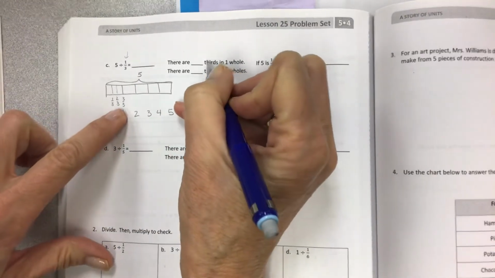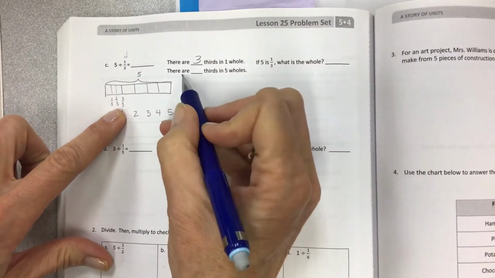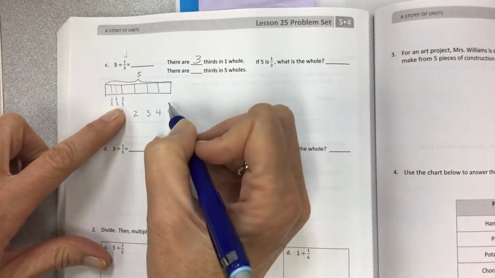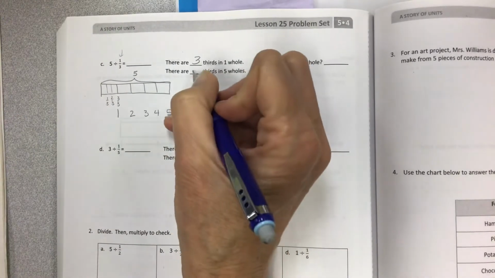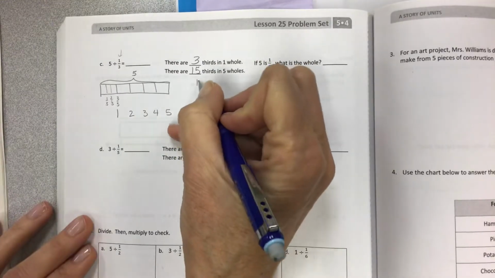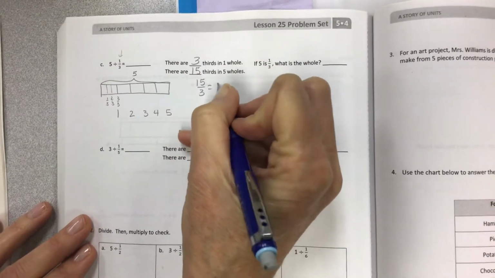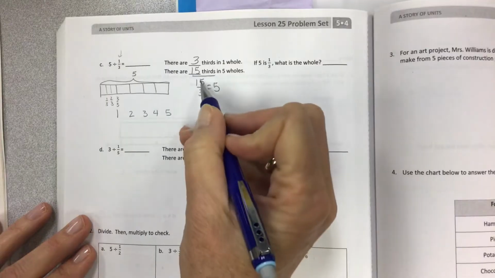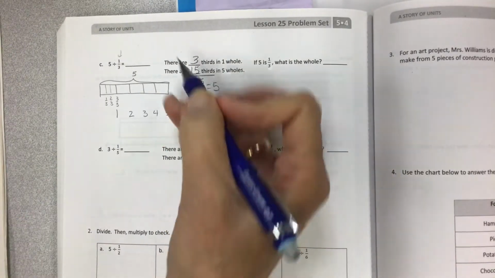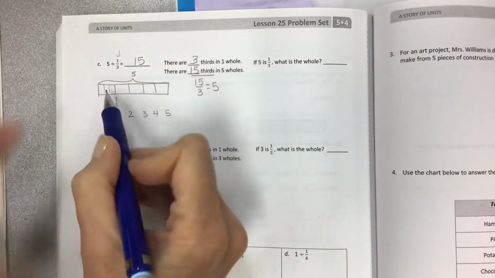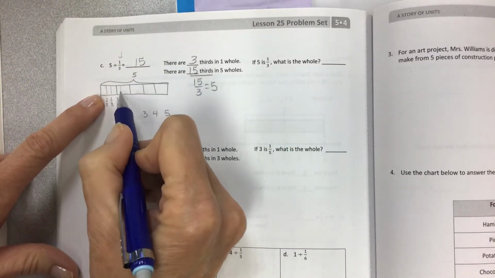So if there are 3/3 in 1 whole, how many thirds are in 5 wholes? Basically, you're trying to create this math problem where you can divide 15 by 3 to get 5, right? So 15 thirds in 5 wholes, so 15. Because by the time I count them all up, I would have thirds.